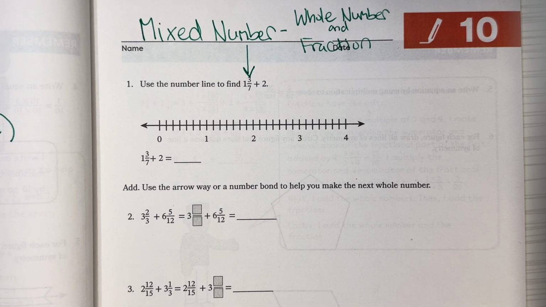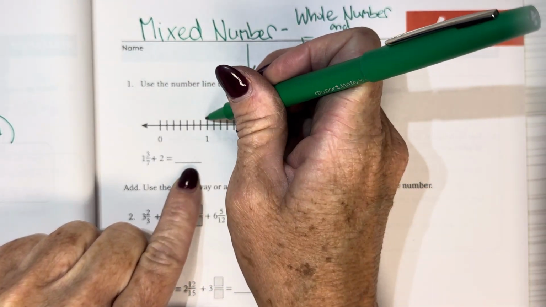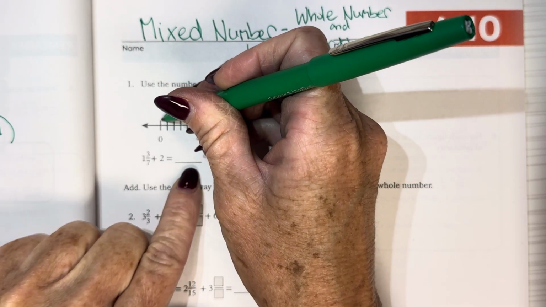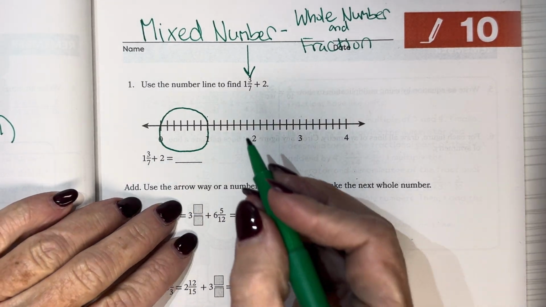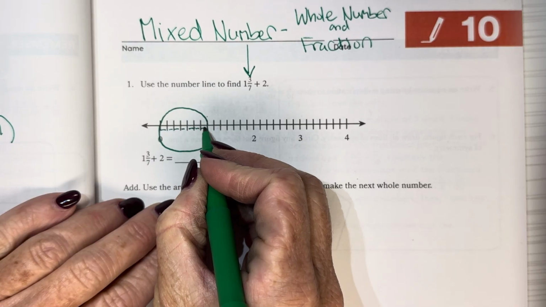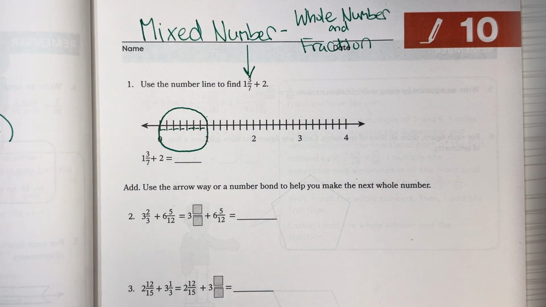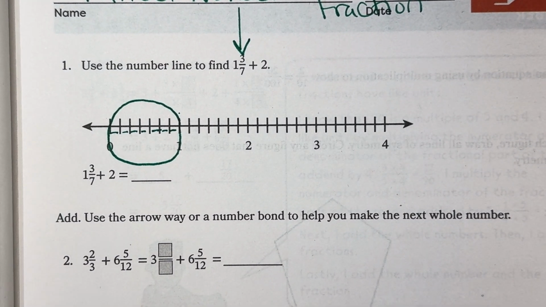Okay, so number 1 says use the number line to find 1 3/7 plus 2. We're not going to use a lot of number lines, but I do want us to get acquainted with them. So what do I notice? Well, first I'm going to look at one whole. I always like to look at the whole. Between 0 and 1 whole, what was it cut into? It was cut into 1, 2, 3, 4, 5, 6, 7 parts. So that tells me that it's already divided into 7ths because there's 7 parts in each whole.